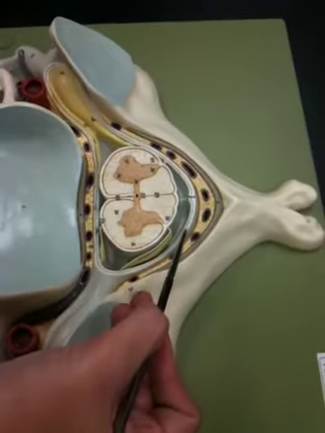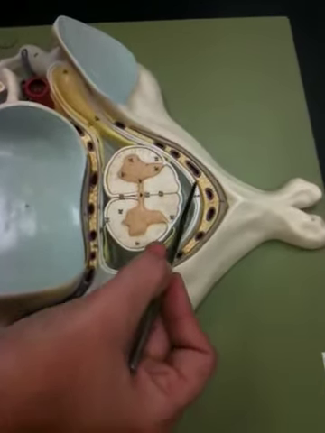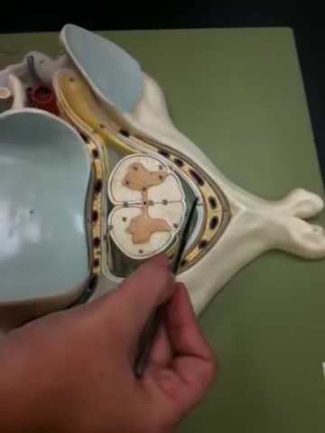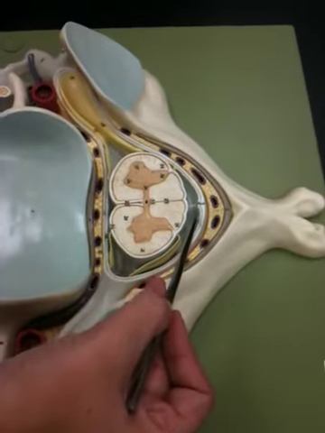Meninges. So the three layers of the meninges are present here. This outermost layer is the dura. So this is the dura mater here. It's separated by a very thin space from the arachnoid layer. So this is the arachnoid.